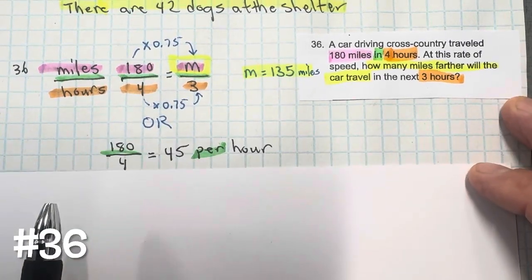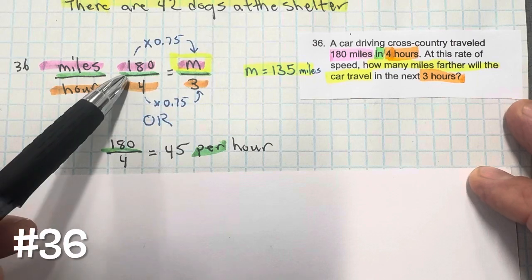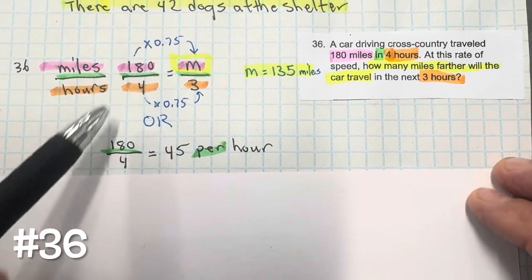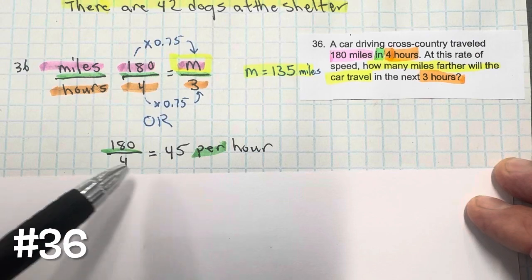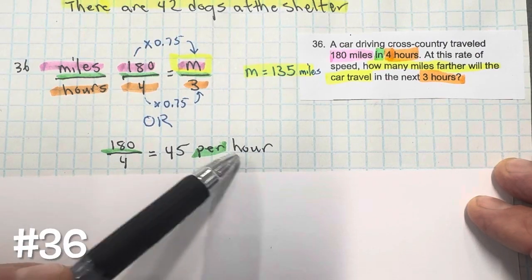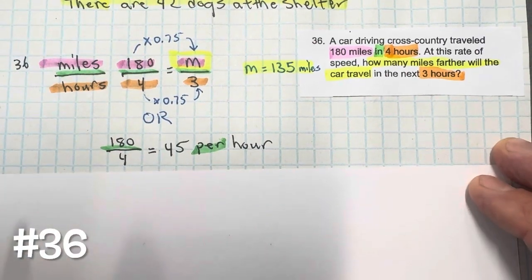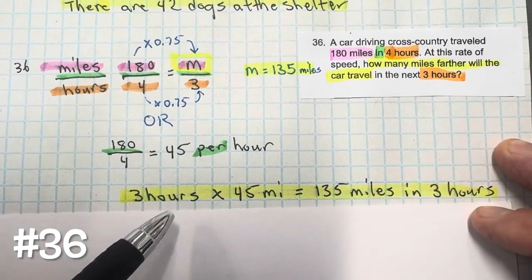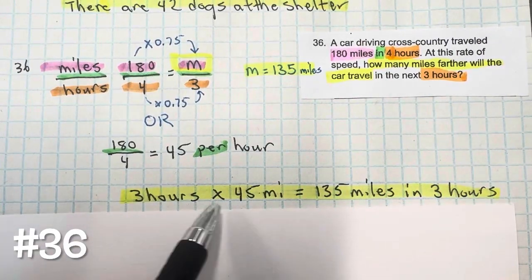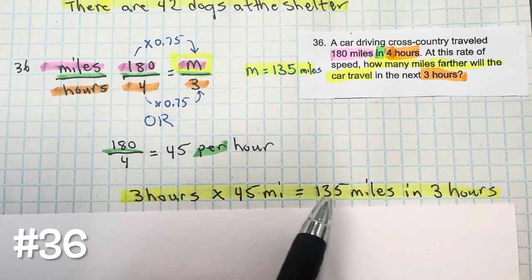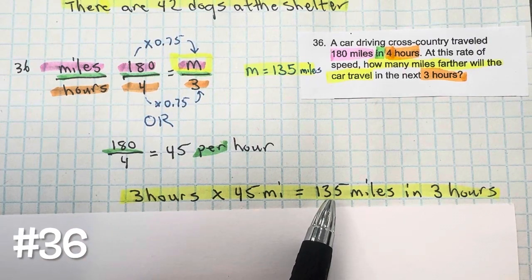The other way to solve this is to first find the unit rate for 1 hour, and we can do 180 divided by 4, which would give us 45 miles per hour. And if we know that's 45 miles per hour, and we're looking for 3 hours, we would do 3 hours multiplied by 45 miles, which equals 135 miles in 3 hours.